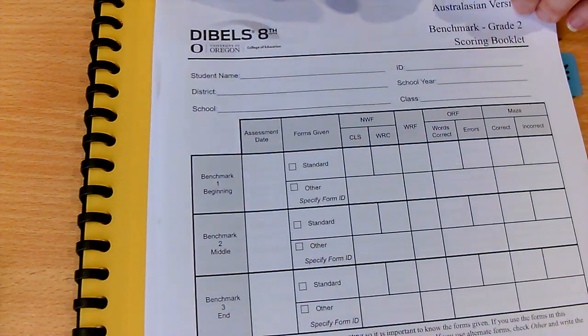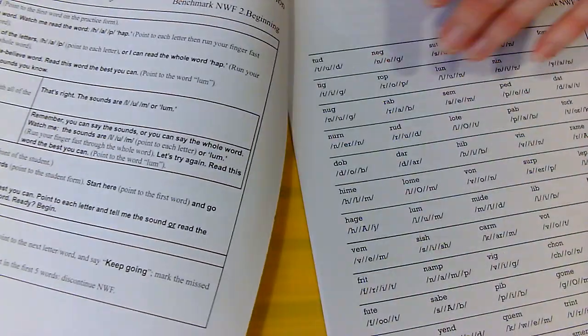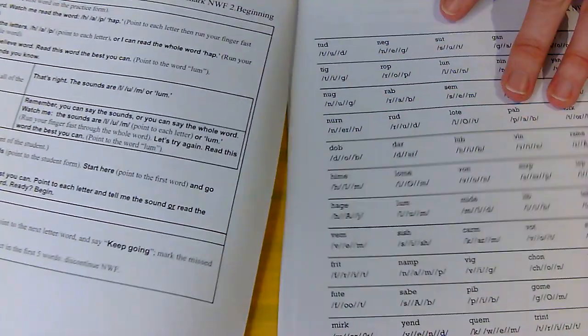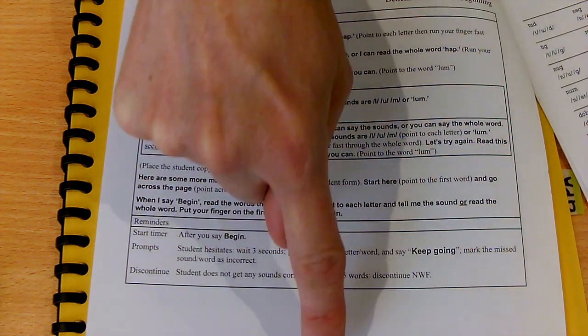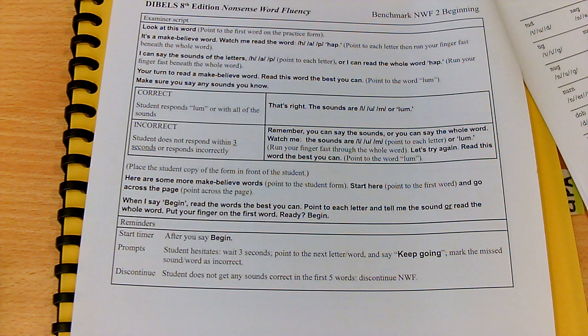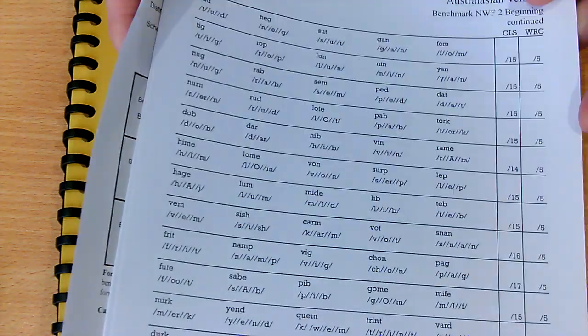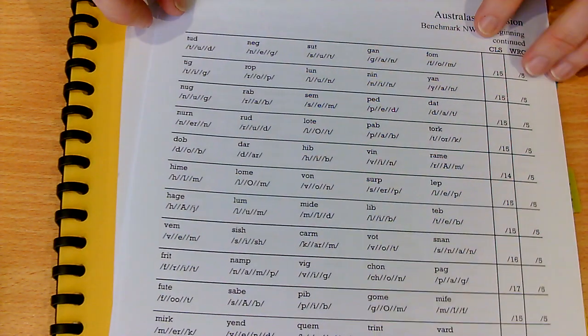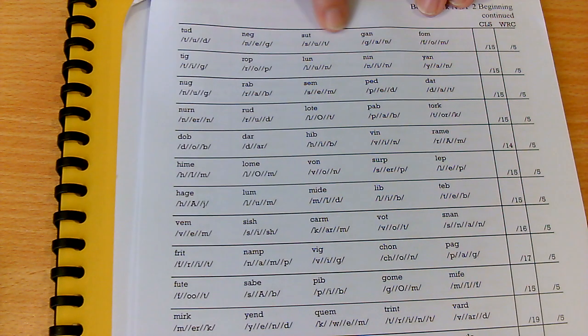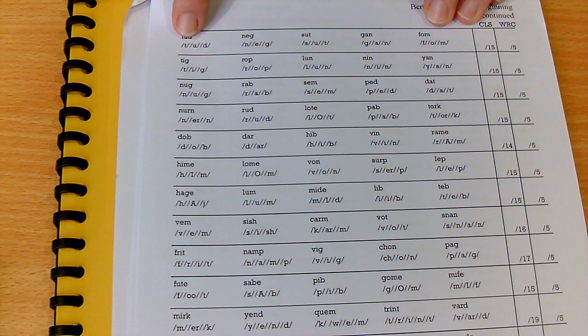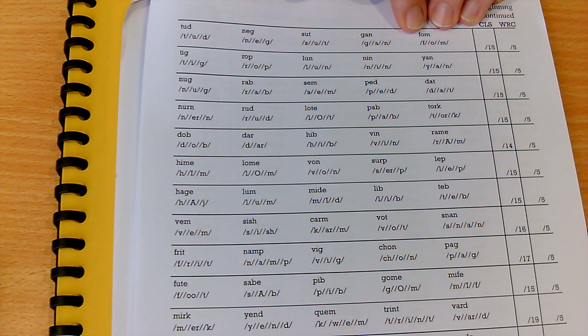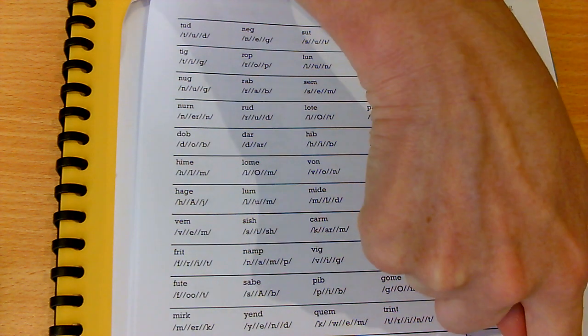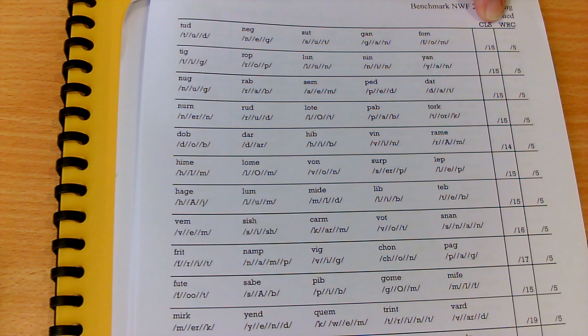The resource book, the scoring booklet, will not have the sample words for the students, but it will have an examiner's script to follow, and it will have the words that the students will read, plus the individual sounds in each word. This is the scoring panel, which we will talk about at the end of the session.